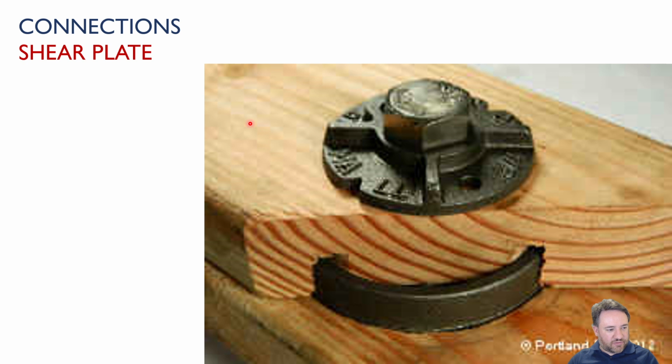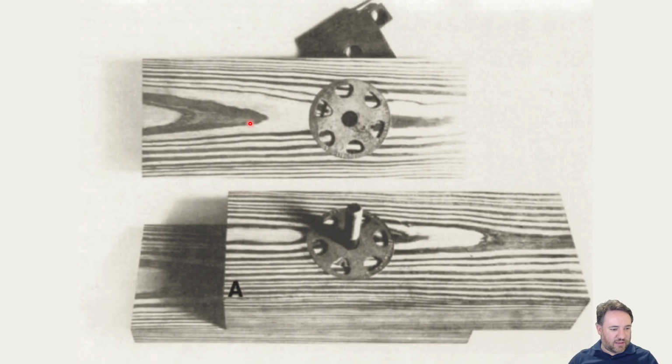Another similar kind of connection is called a shear plate. It uses the same kind of idea of having a ring, but in this case, the ring does not go into both pieces of wood simultaneously. Basically, instead of having one ring that's common to both pieces of wood, I'll have one ring that's installed in one piece, a separate ring that's installed in the other, and a bolt that will go through the middle.